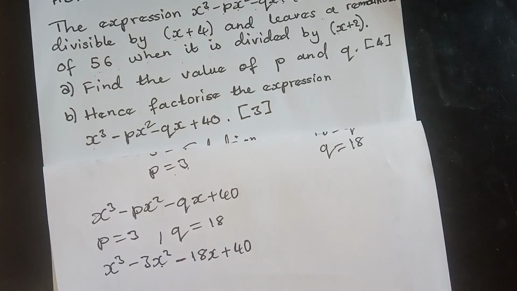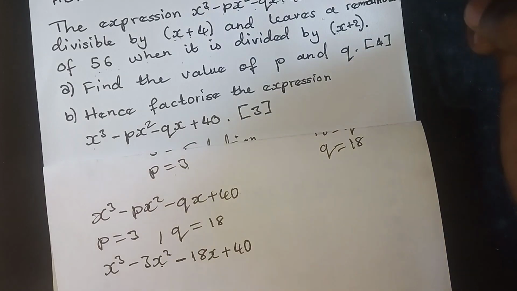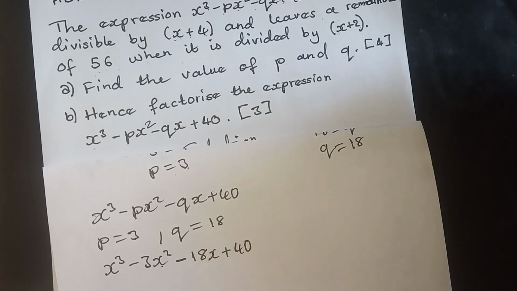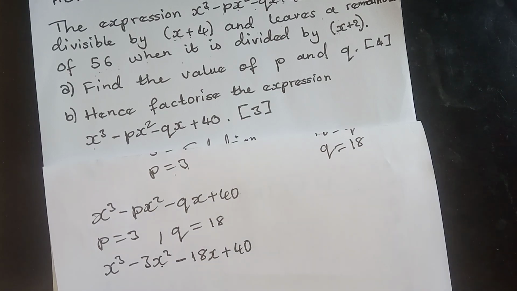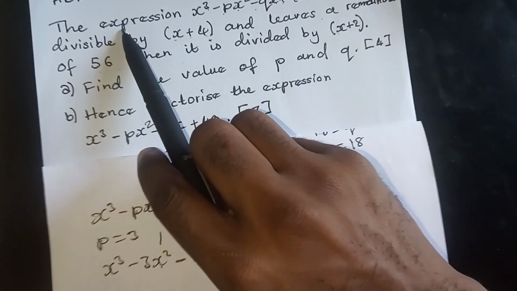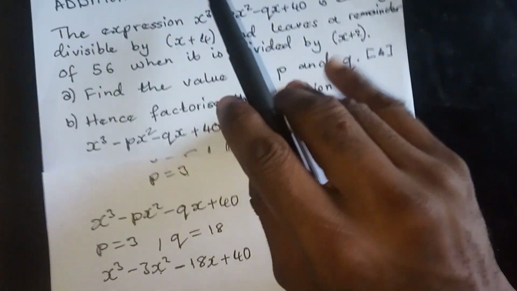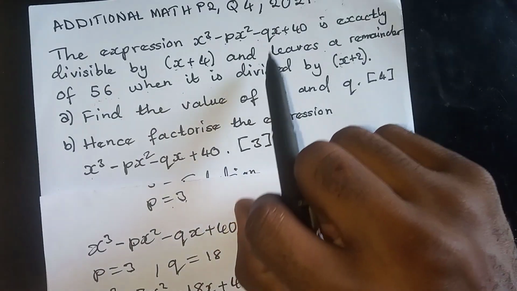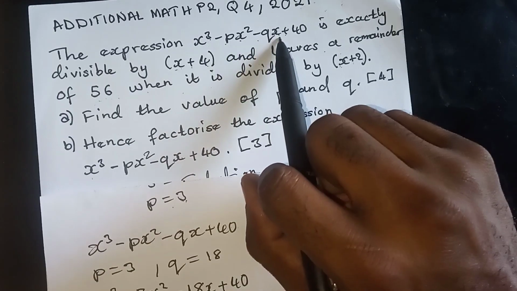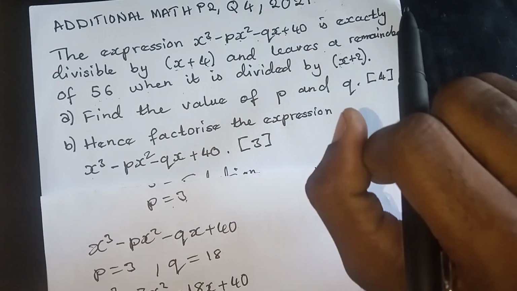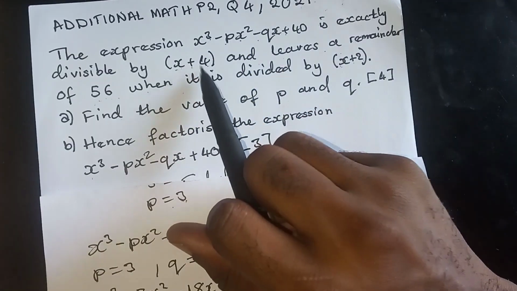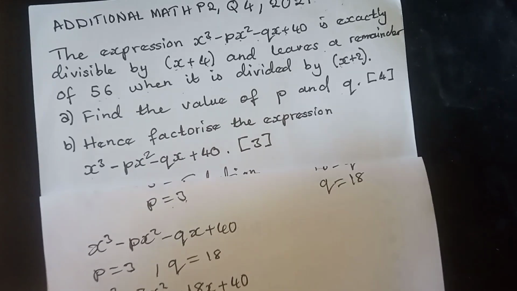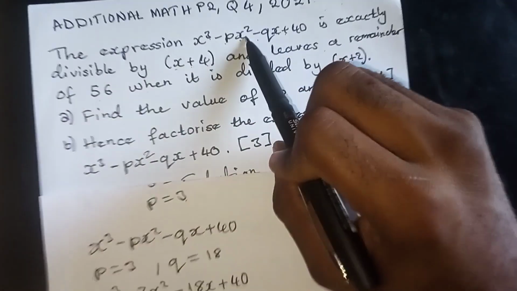So to do that, the best part here is you don't need to find factors of this, because we already have this part which says the expression x cubed minus px squared minus qx plus 40 is exactly divisible by this. So if this is exactly divisible by this, then this is a factor of that. So we can just divide this by this.